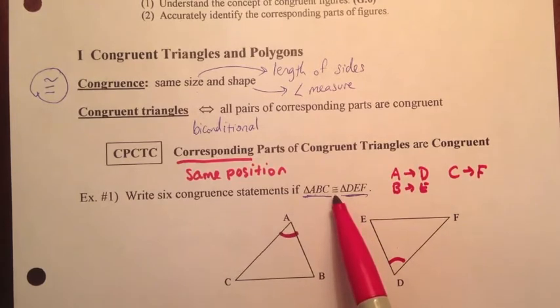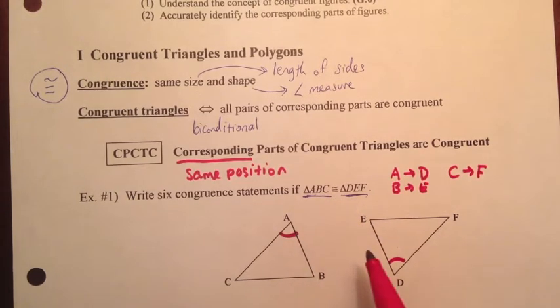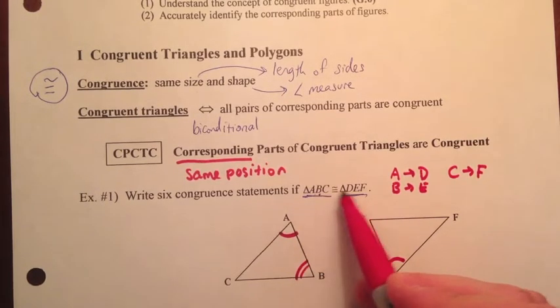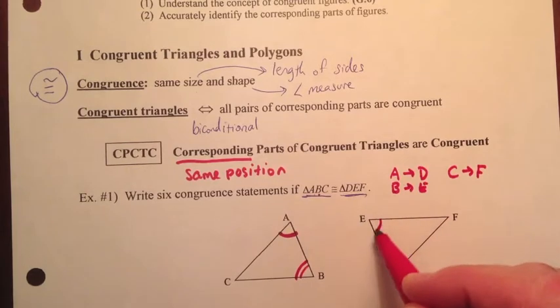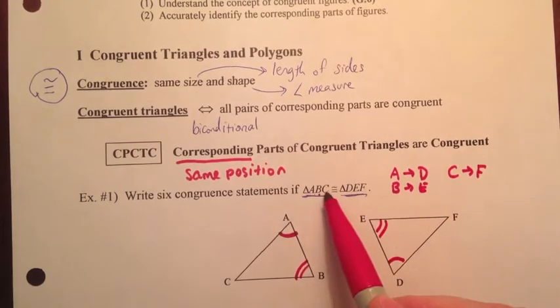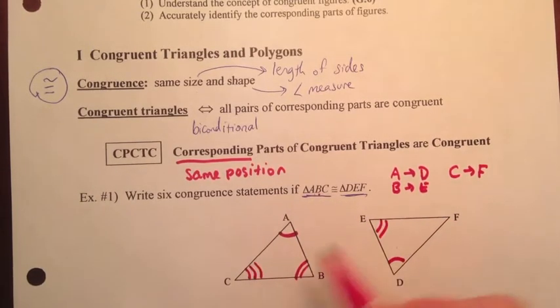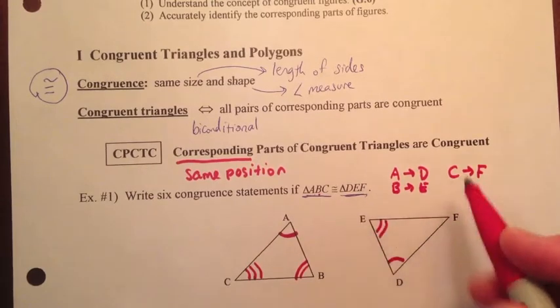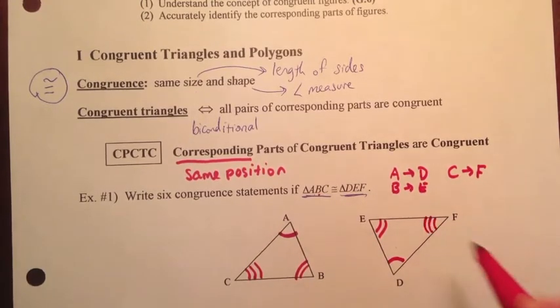They say the triangles are congruent, so that means all these parts are congruent. Angle B would match up with the second letter here, which is angle E, and then the third letter C, angle C, would correspond to third letter angle F, and those would be congruent.